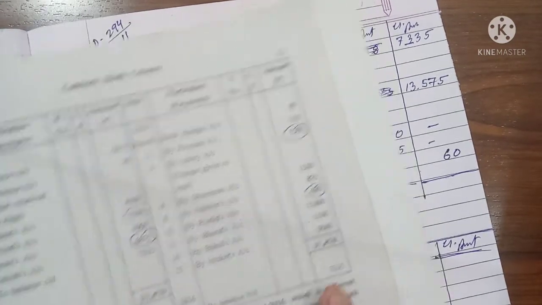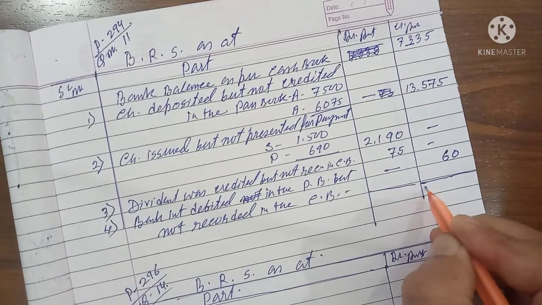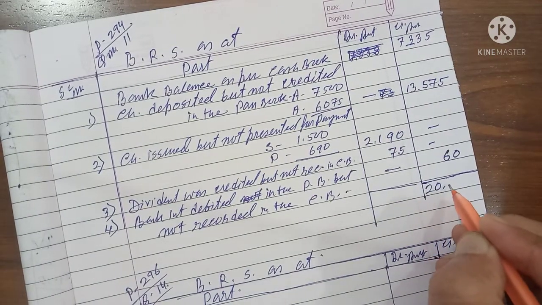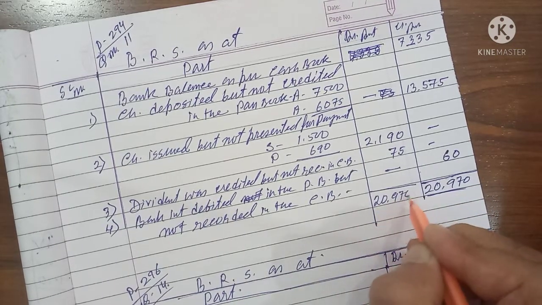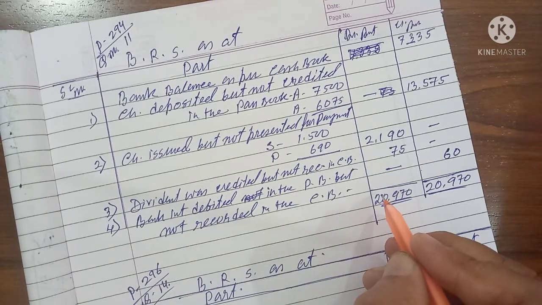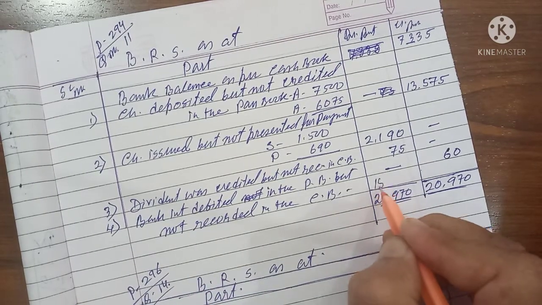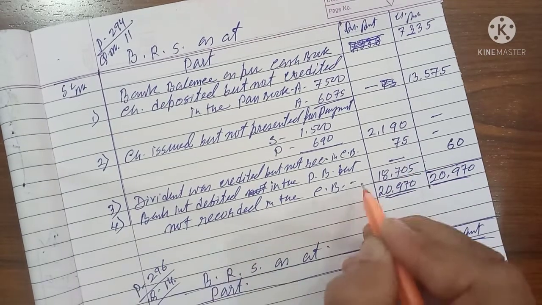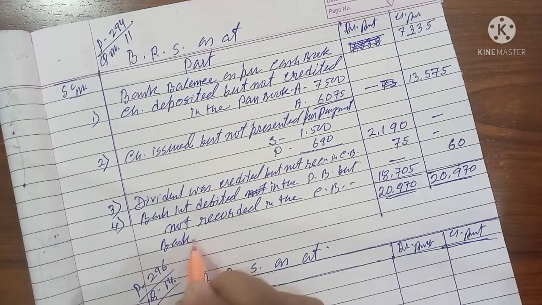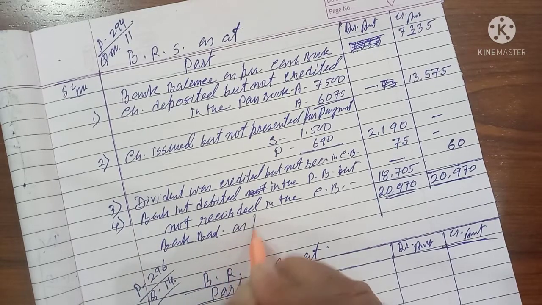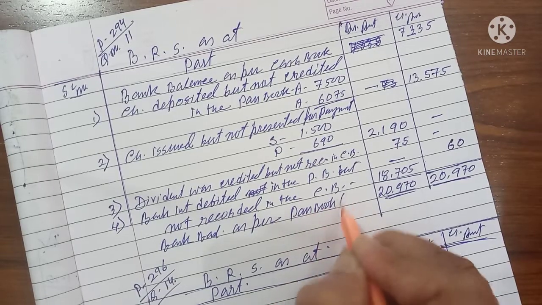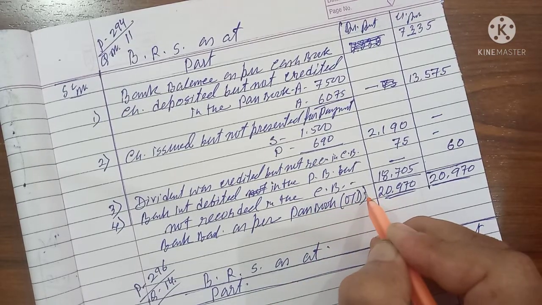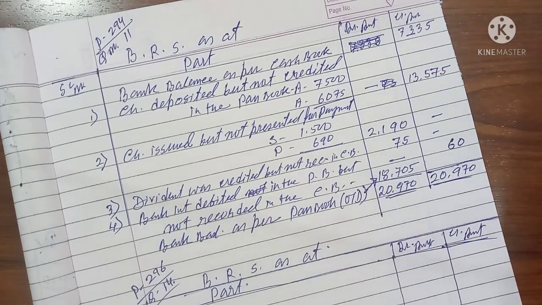So 7,335 is the credit balance, and if you add, you will get 20,970 as the total, and that total you write here. 20,970, so you will get the difference 18,705. 18,705, that is the answer, and you have to write it here. Bank balance as per cash book was this, this is passbook. OD, this is OD balance because the passbook debit balance is coming, so it is called bank overdraft balance.